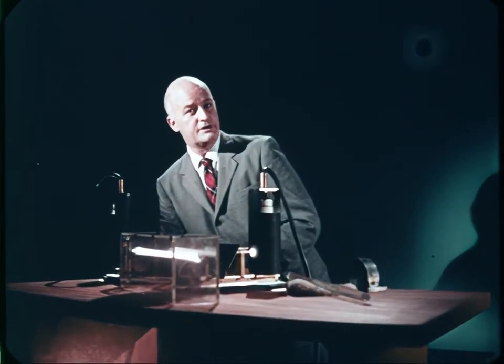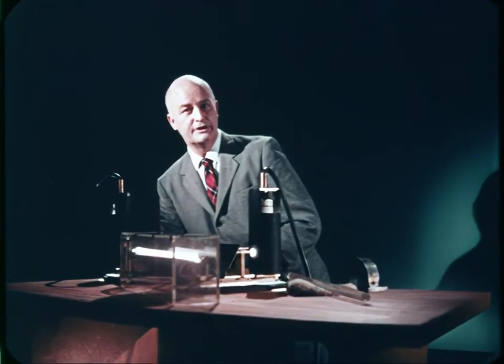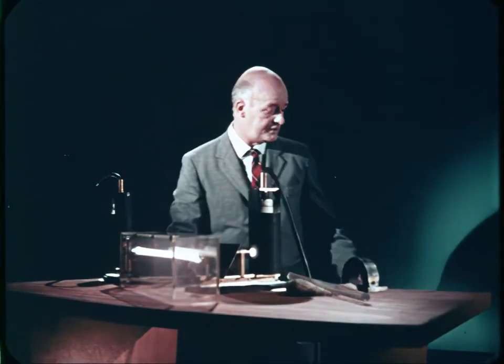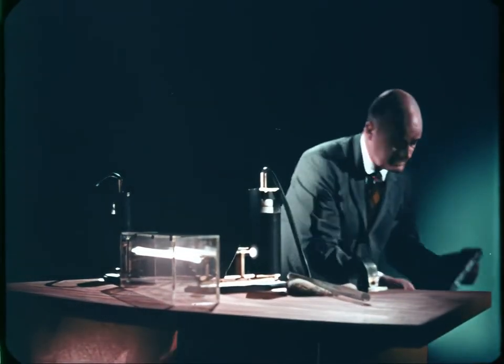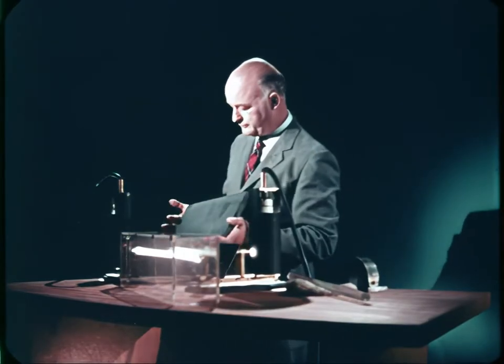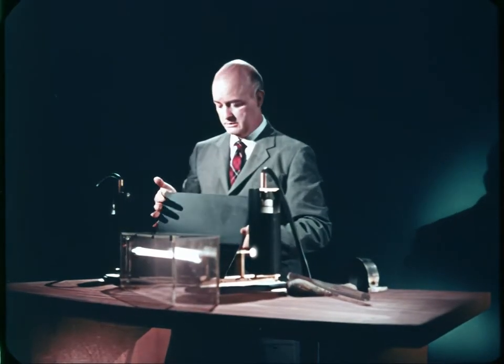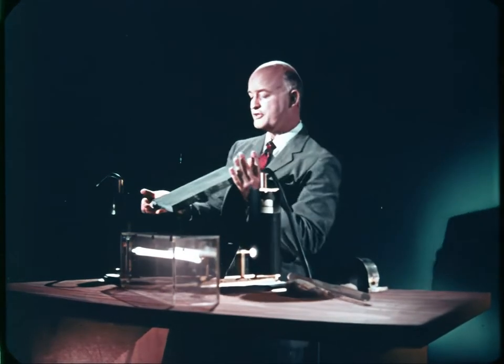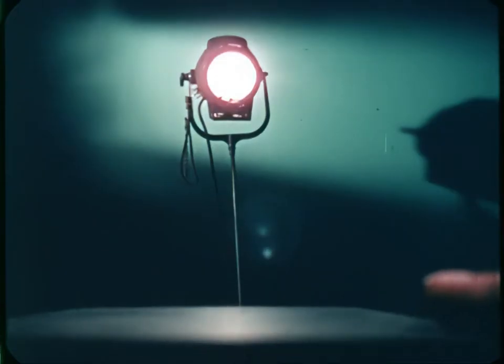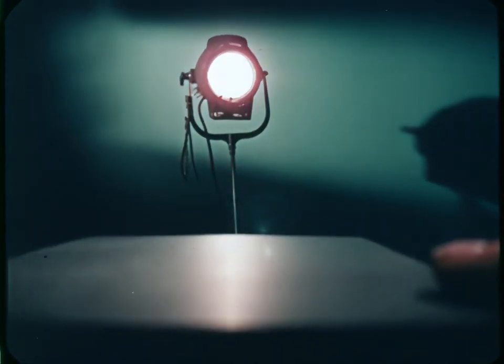Now, a third way is by reflection. You're already familiar with that. You know what a mirror is. But here's a piece of material that you wouldn't ordinarily associate with a mirror, a piece of slate. It doesn't act like a mirror at all until I begin to hold it up toward a bright source of light, and then the surface gets bright.